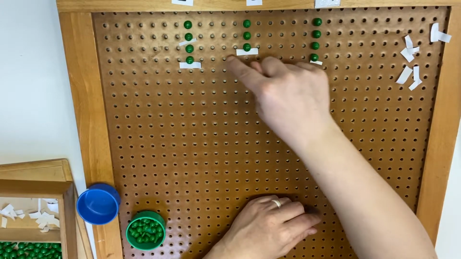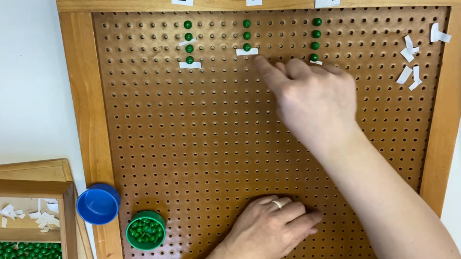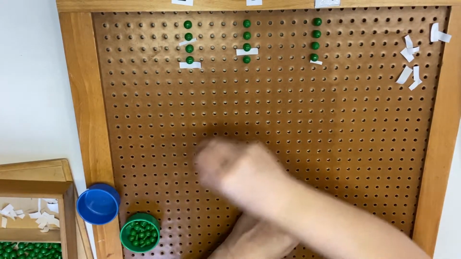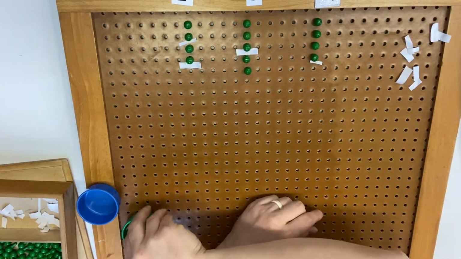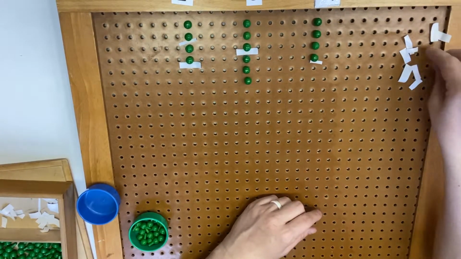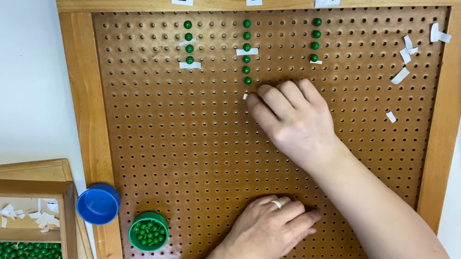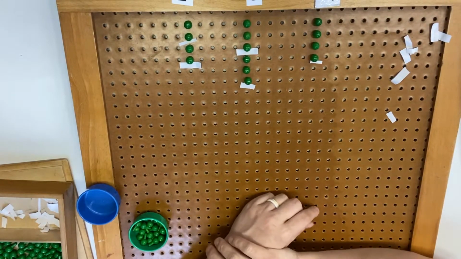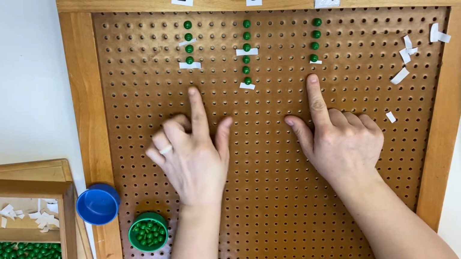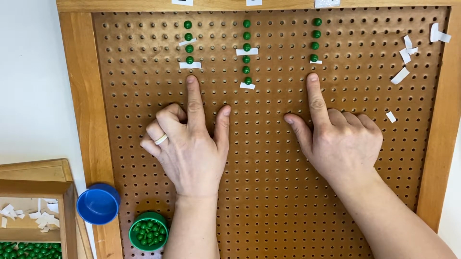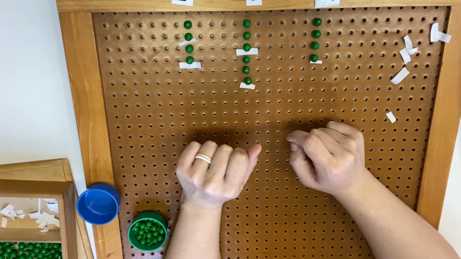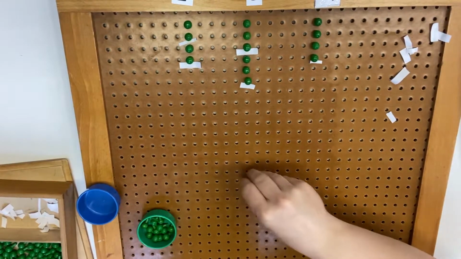Well, let's see. These are the same, but 3 is the shortest right now, so I'm going to put out 3. Cool. All right, what's the shortest now? Well, it looks like 2 and 4 are the same length, aren't they? Now, when that happens, you, my friend, get to choose which one you want to add to. I'm going to choose to add to 4.